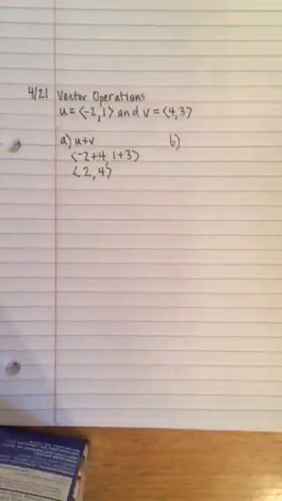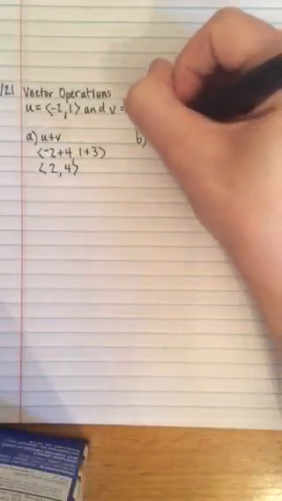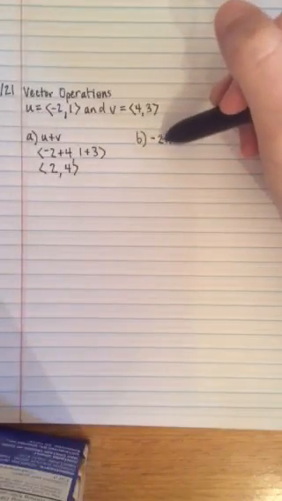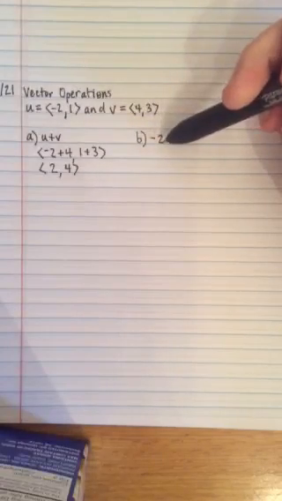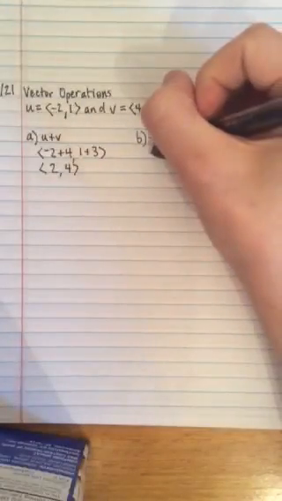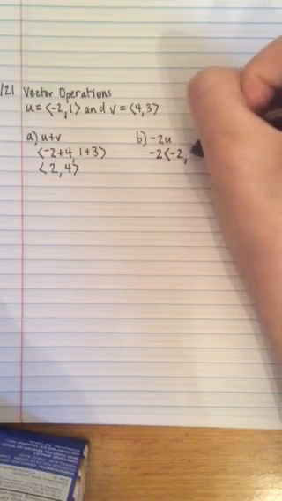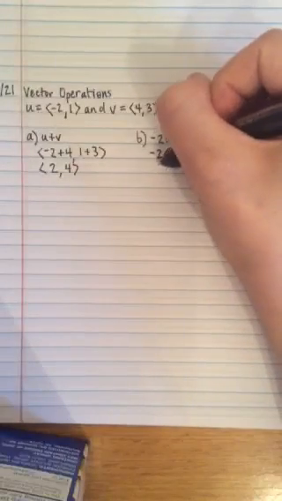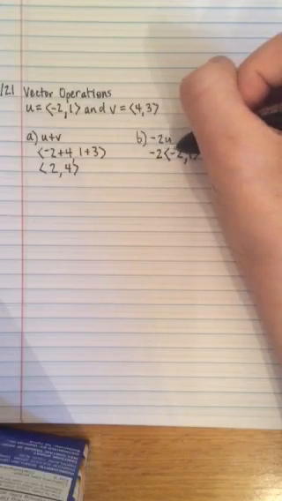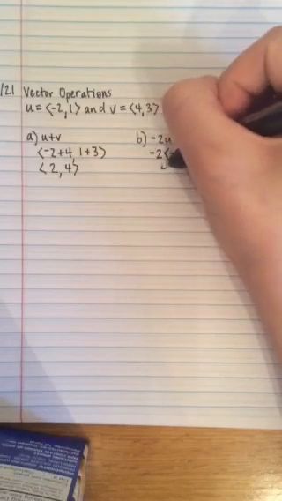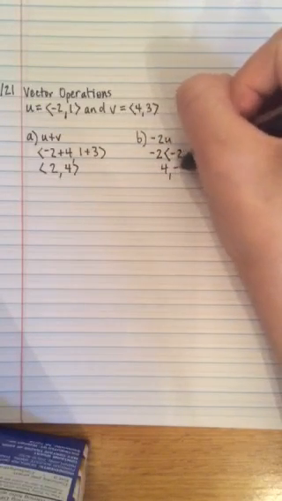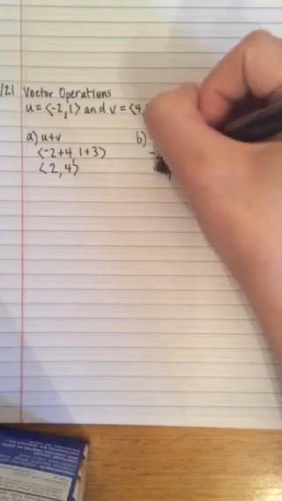Part B says -2u. Now, this -2 is what we call a scalar, and so we're going to multiply vector u by -2. So we're just going to take -2 times vector u, and that's going to equal, you're kind of doing the distributive property here, so 4, -2. Like that.